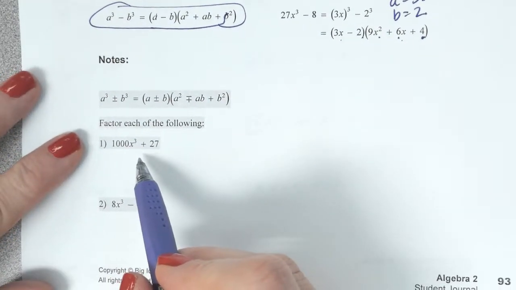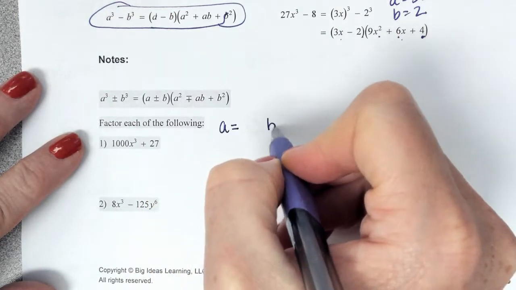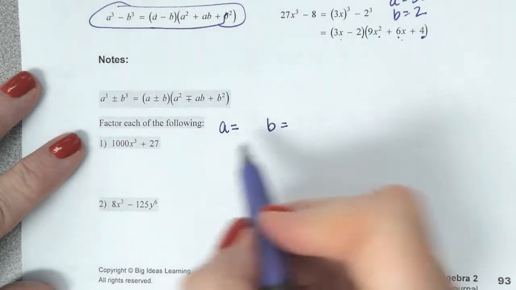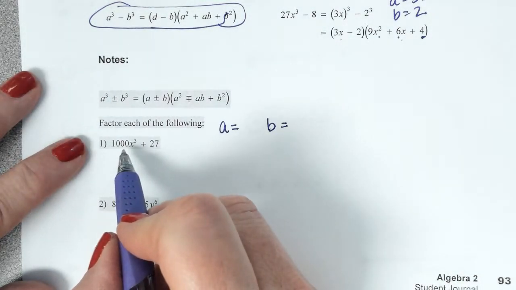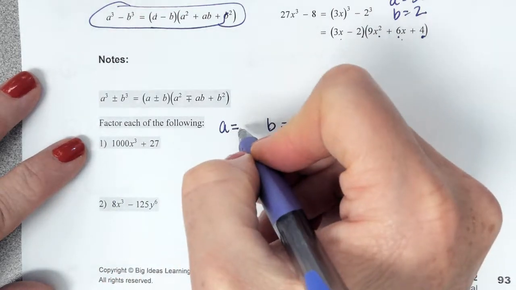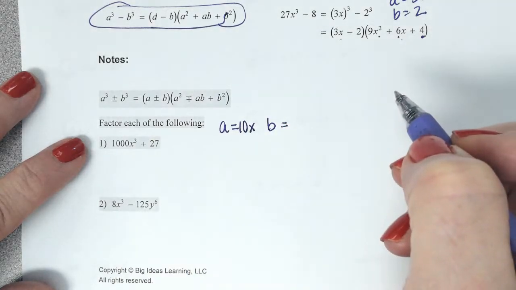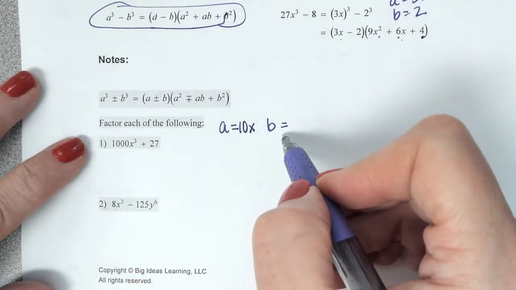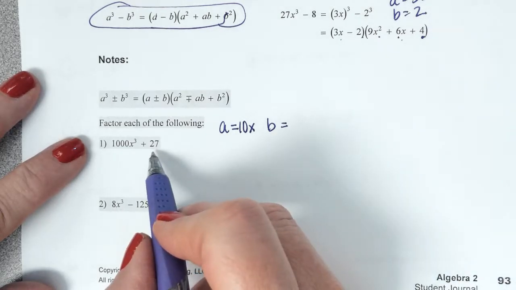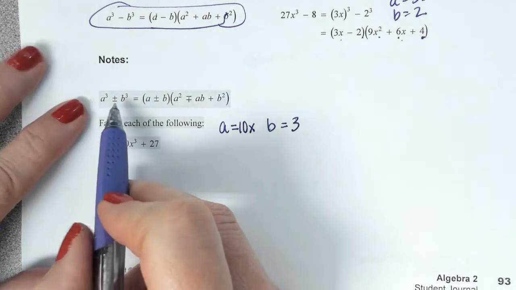All right, so let's do this one together. First, we have to identify our a and our b. Daniel, can you tell me what a would be? A would be 1,000. What's the cube root of 1,000? That would be 10. Right. So our a is going to be 10, and then the cube root of x cubed is x. Max, what would our b be? What's the cube root of 27? 3.